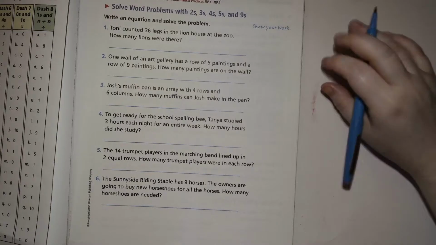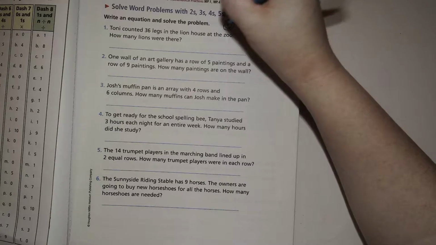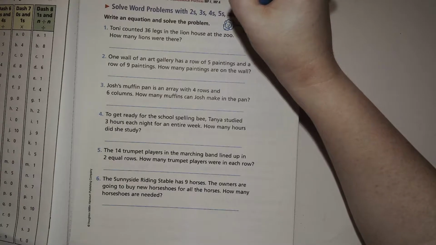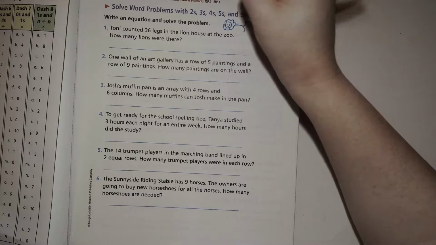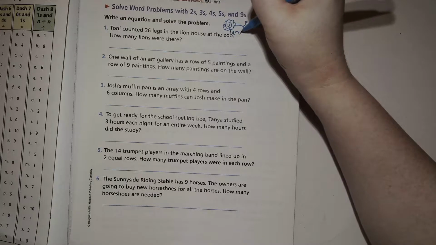Tony counted 36 legs in the lion house at the zoo. How many lions were there? Well, this has a little bit of secret information. You have to think about how many legs a lion has. How many legs do they have? They have 4 legs.